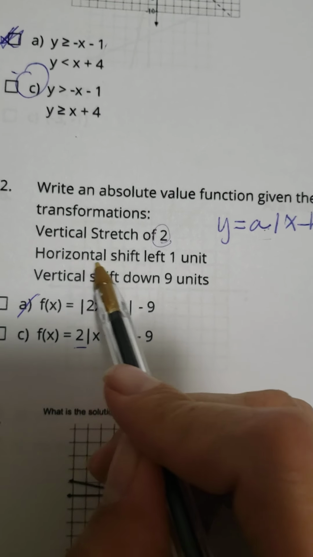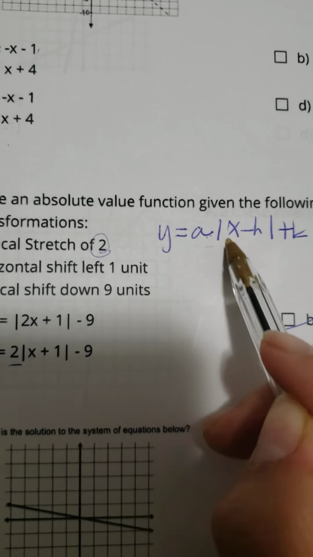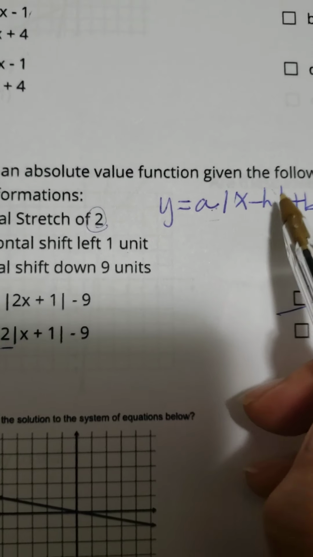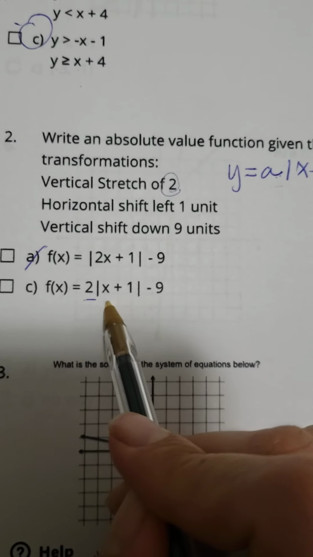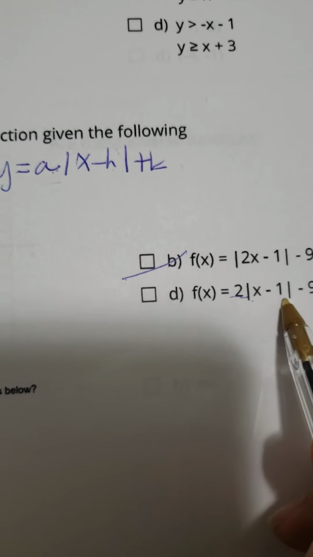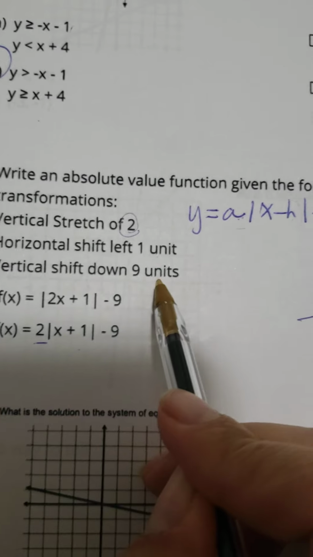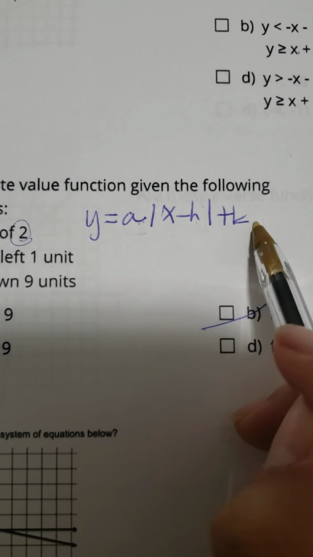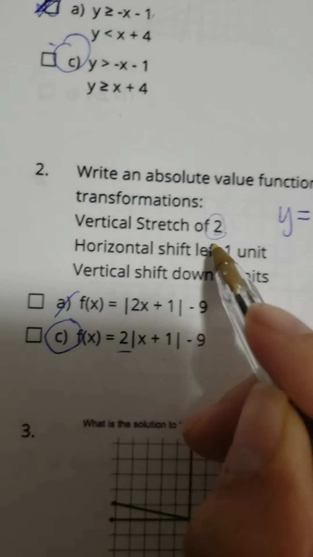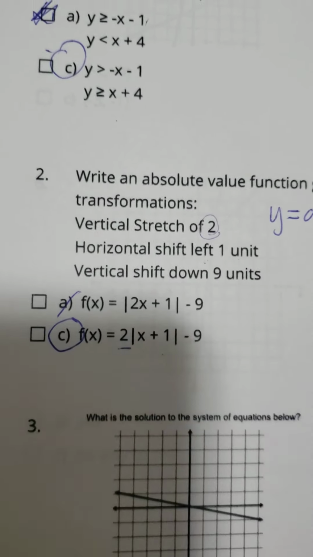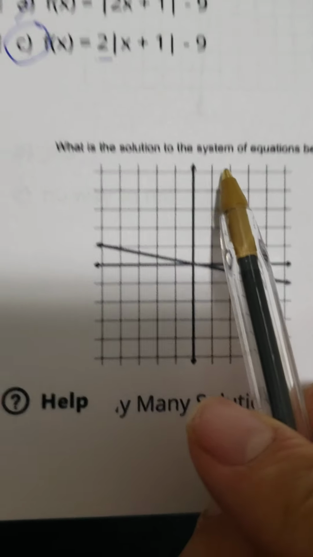Then you look at the next one. It says horizontal shift left 1 unit. That's going to be inside, in place of our H. Left has to be plus, so this one has a plus 1, but this one has a minus 1. So it already looks like it should be this one. And the last one says vertical shift 9 down. So the K has to be a minus 9 if it shifts down. So the only one you have to watch out for is the horizontal one. It's always the opposite.